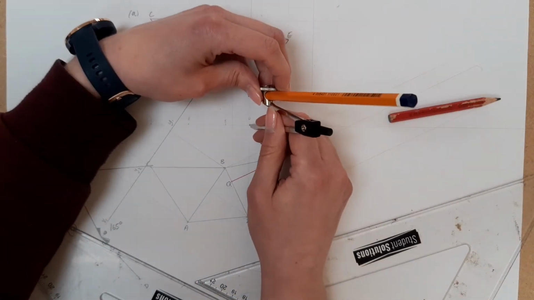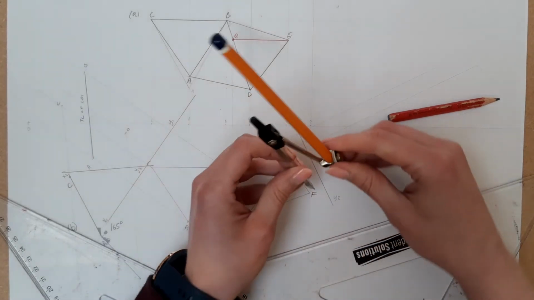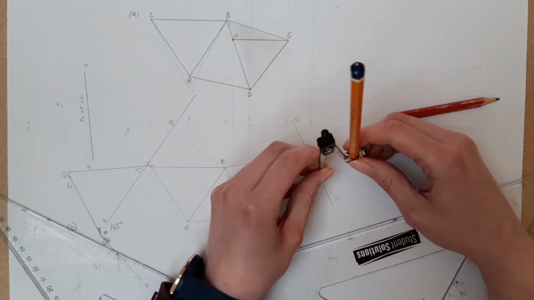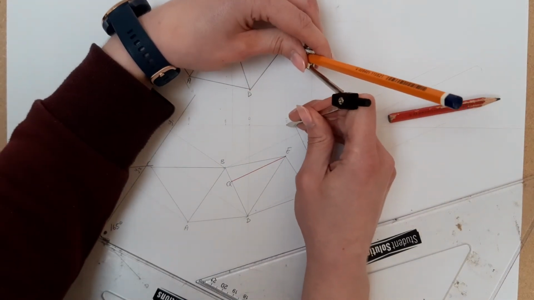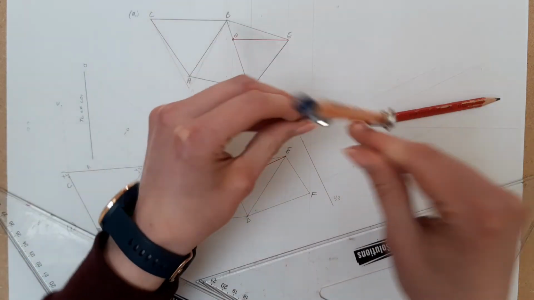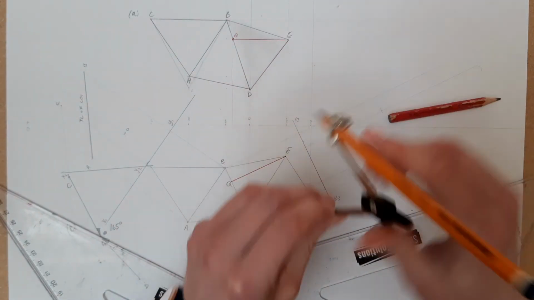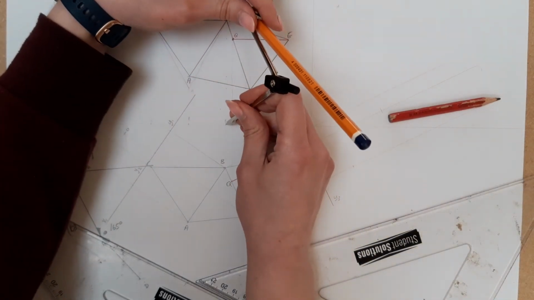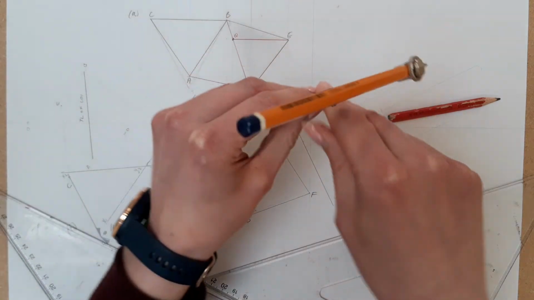So I'm going to take the height of D, and on my line D, I'm going to strike it off. I can take the height of E or Q, it's the same thing because they're both the same height. And again, strike it off. And then finally, I'm going to take the height of B and strike it off.